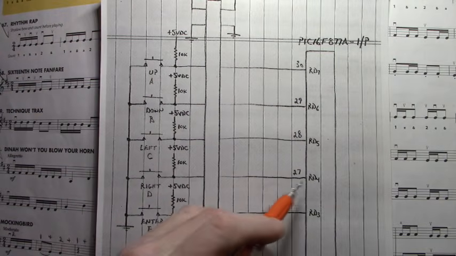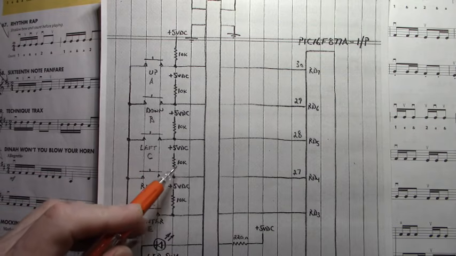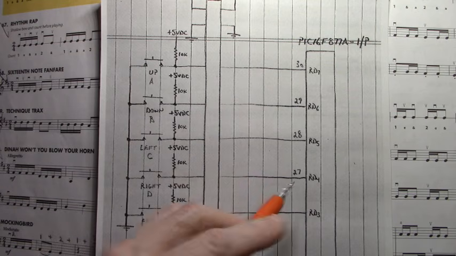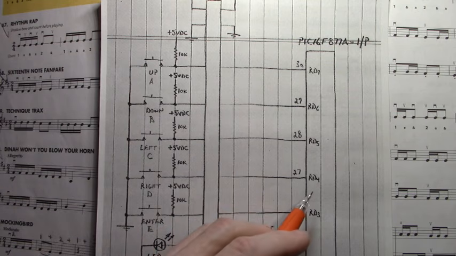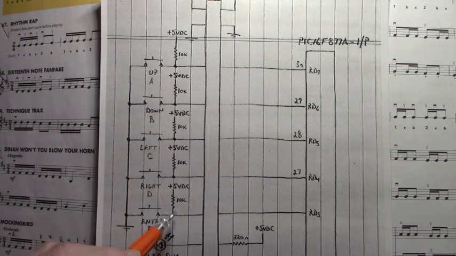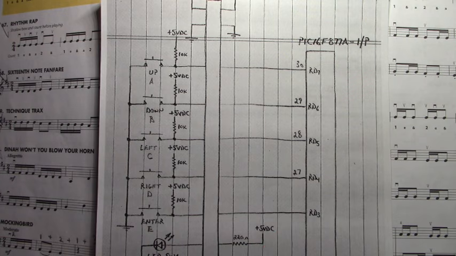On port D4, that's pulled up to 5 volts through this 10 kilo ohm resistor, and we have a logic 1 there. When we push button D, that ties this point to ground, and we have a logic 0 on port D4. On port D3, we have a 10 kilo ohm pull up again to plus 5 volts DC, and we have a logic 1 right there. When we push button E, this point right here goes low, and we have a logic 0 right there.